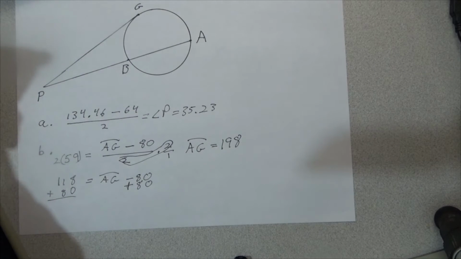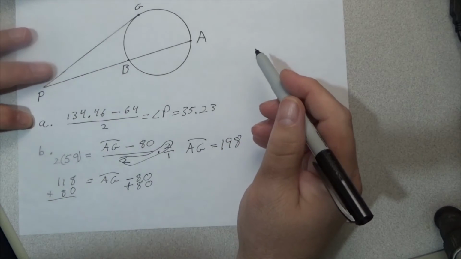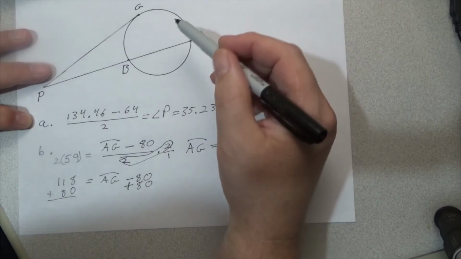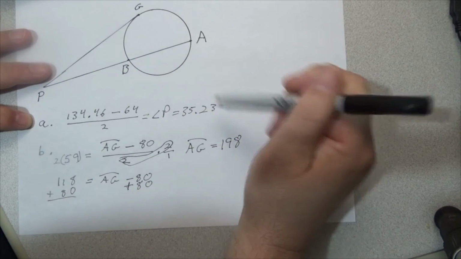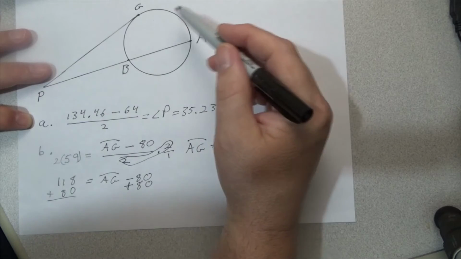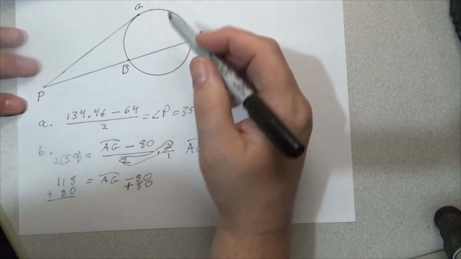I got to check something on that. 198 plus 80, 278. Okay, that makes sense. So what I just did was add this arc and this arc, 198 plus 80, and I get 278.